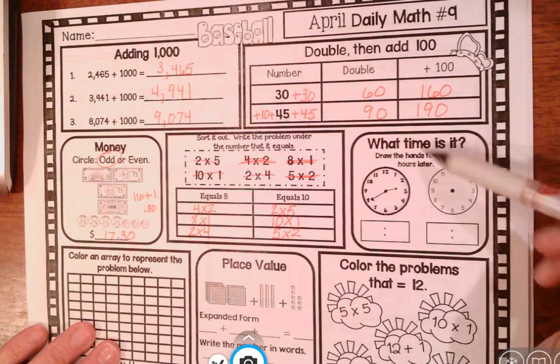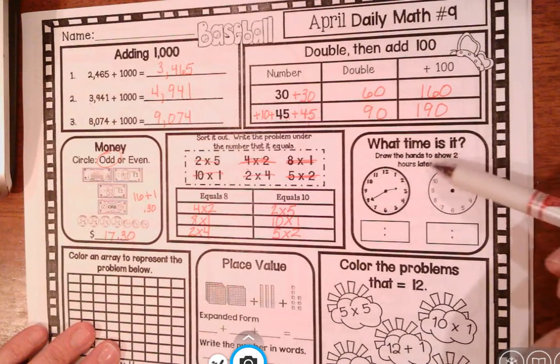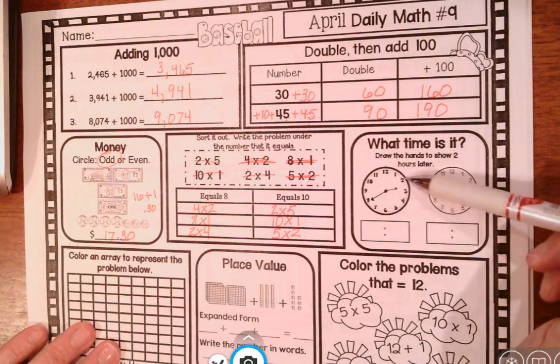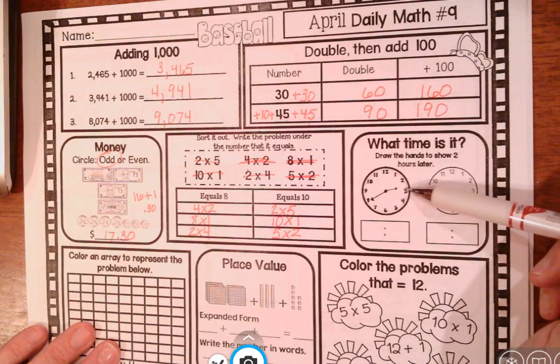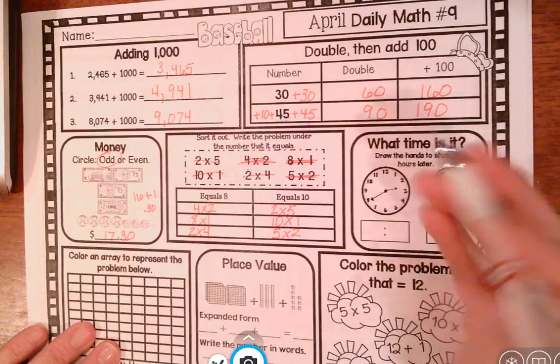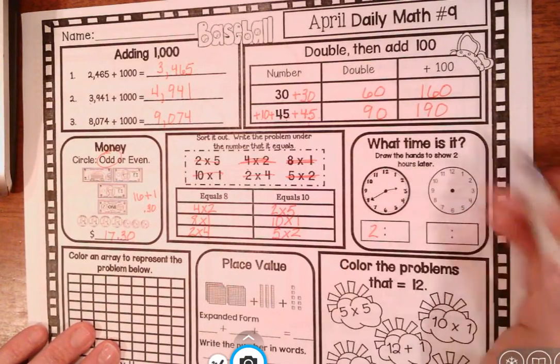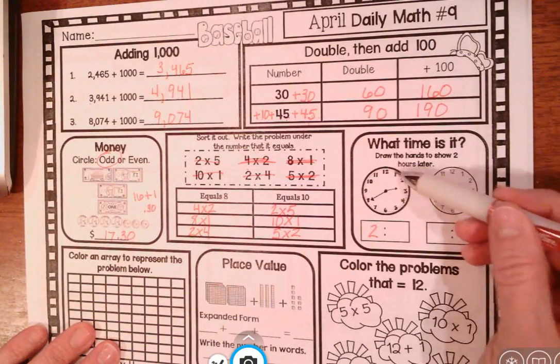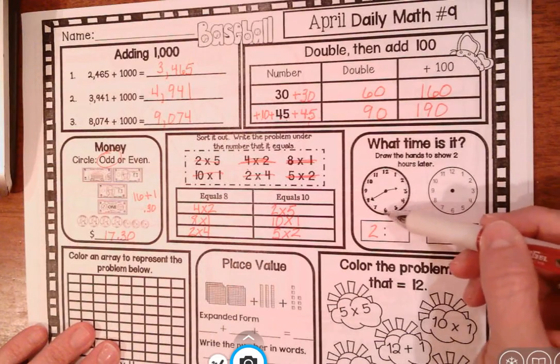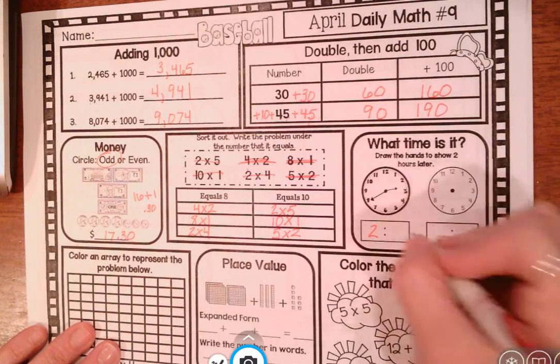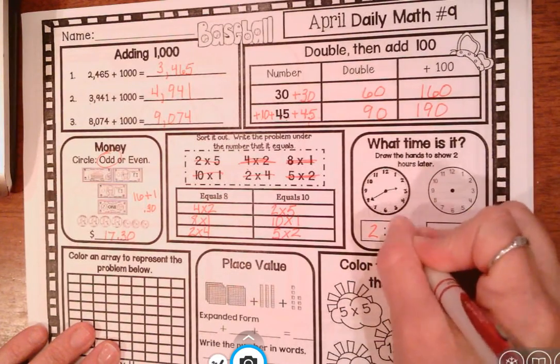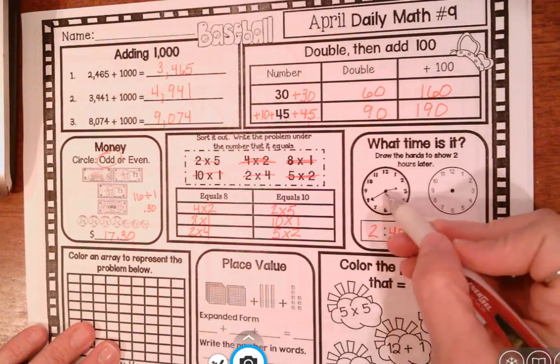Okay, what time is it? Draw the hands to show 2 hours later. So first of all, let's look at this clock. What time does it say? The hour hand is after the 2 but before the 3, so we know it's 2. And then if we count by 5s, 5, 10, 15, 20, 25, 30, 35, 40. So we're at 2:40 because that's the minute hand.